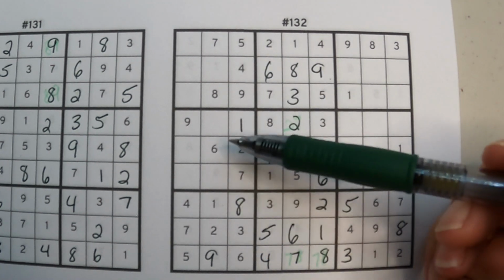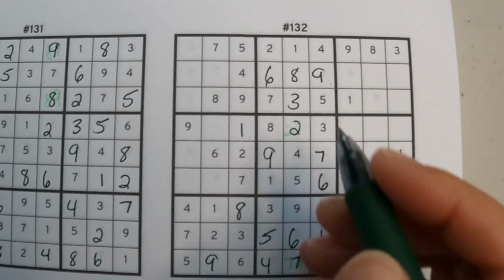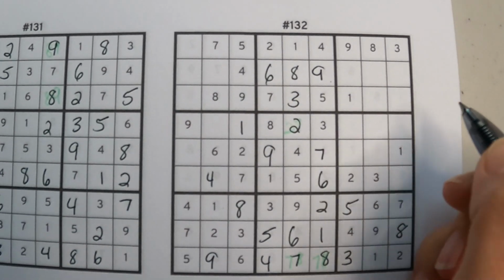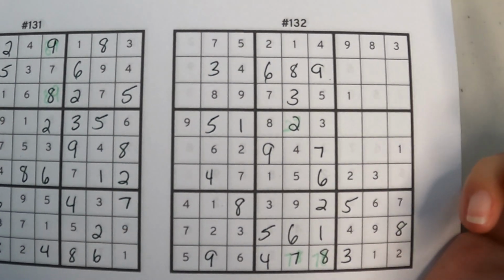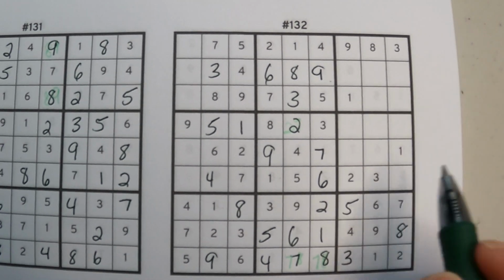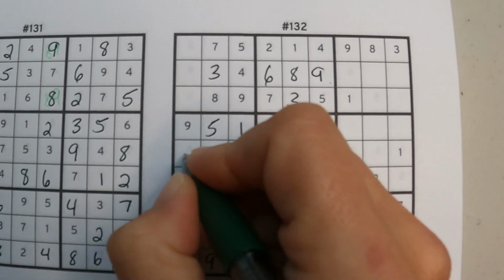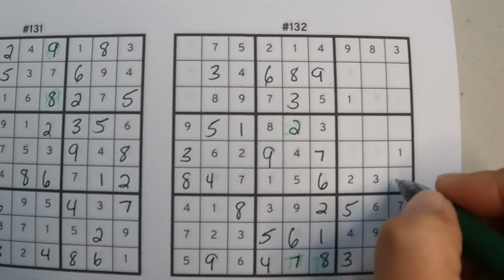For this column, looks like we're missing 3, 4, and 5. We've got a 3 and 5 here, so 4, 3 here, so 5, 3. For this box then, we're missing a 3 and an 8. We've got the 3 here, so 8, 3. And then this row, we're missing a 9.